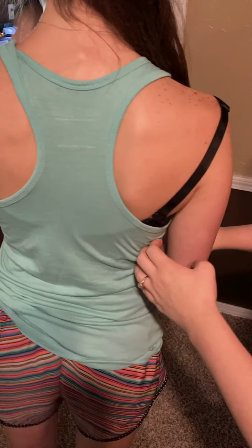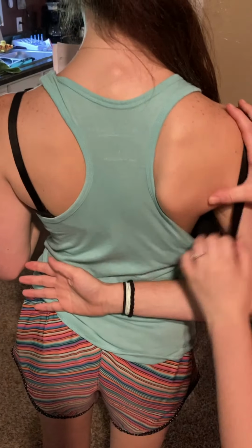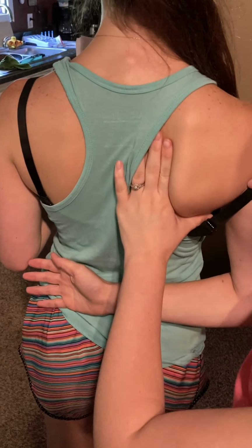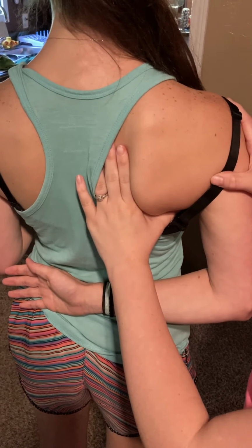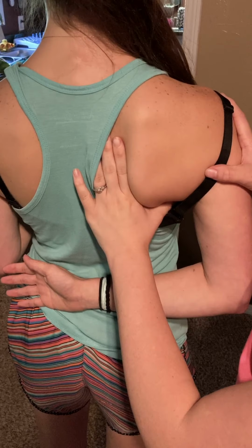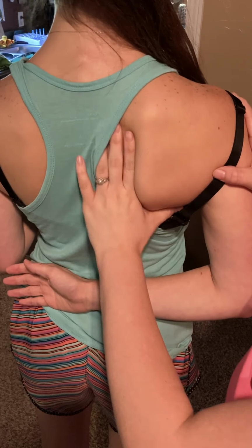Next, we're going to find our medial border of our scapula. So you're going to put your hand in the small of your back, right back there. So you've got your medial border where my index finger is, and the lateral border where my thumb is. That's the lateral border. This is the medial border.